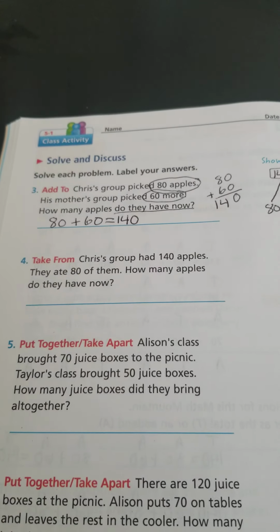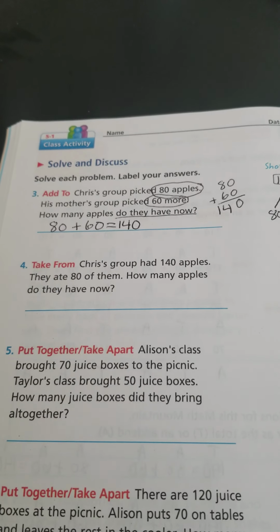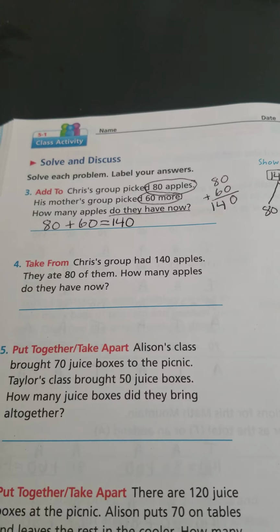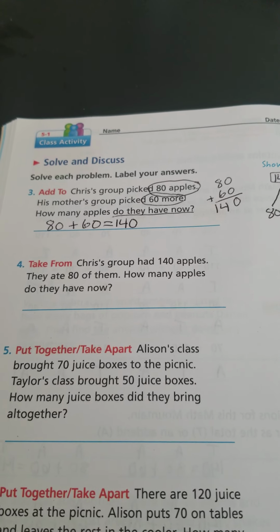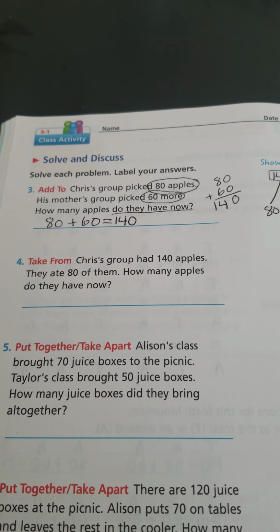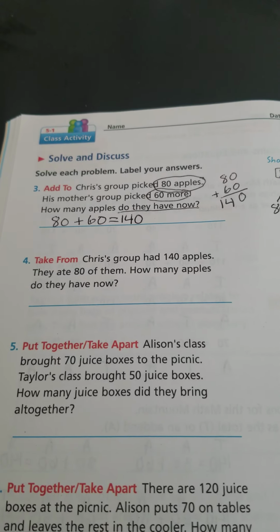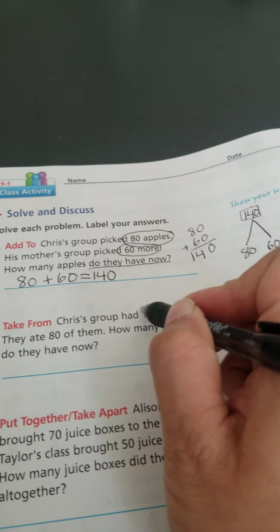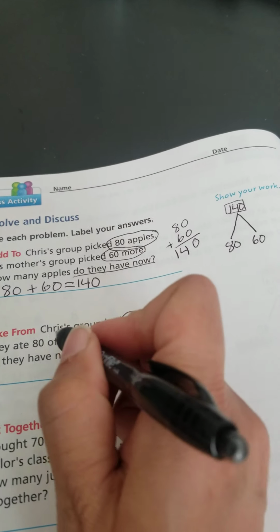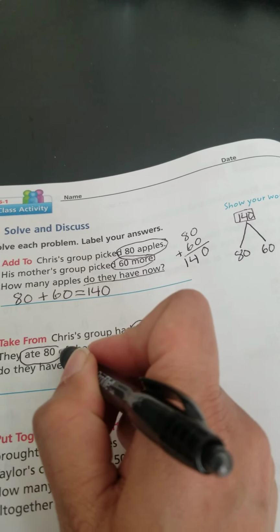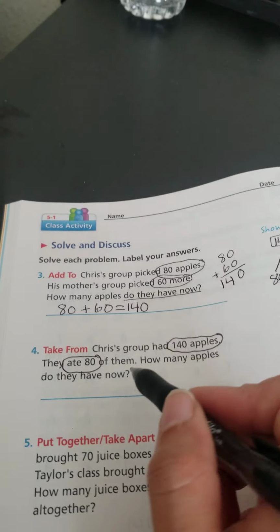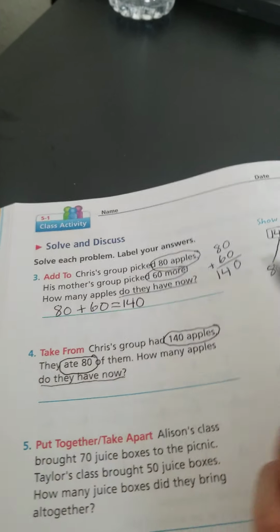Let's look at number 2. Take from. Okay, take from is subtraction. Chris's group had 140 apples. They ate 80 of them. How many apples do they have now? Okay, so let's circle the information that we know. They had 140 apples. They ate. That's a key word for subtraction or taking away. We want to know how many apples do they have now.